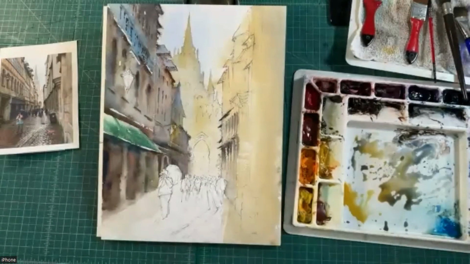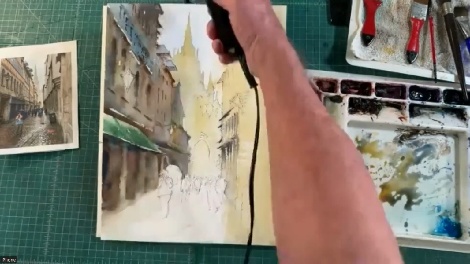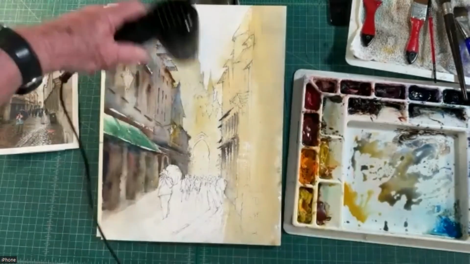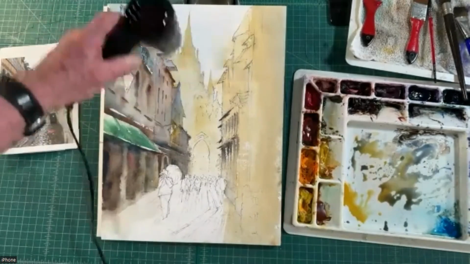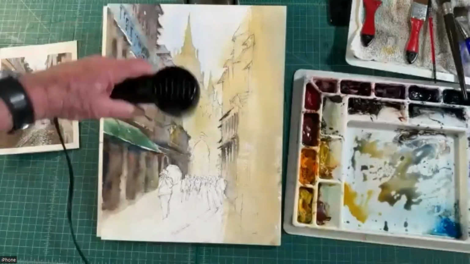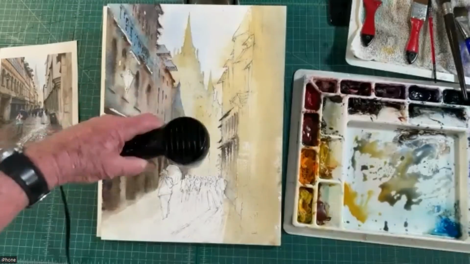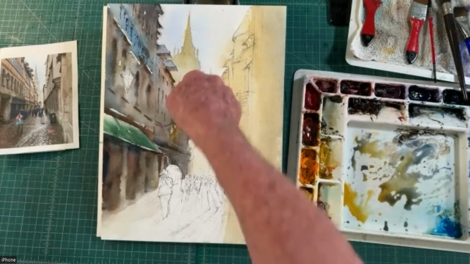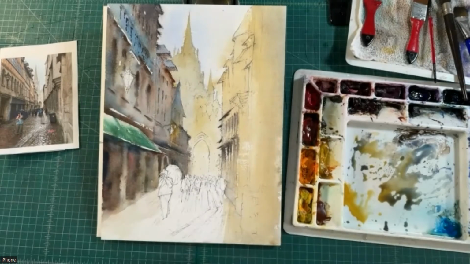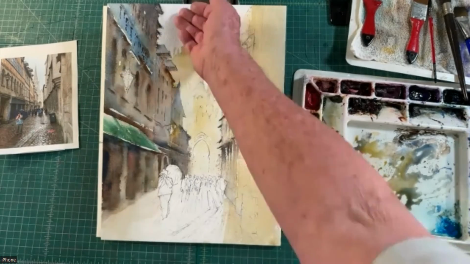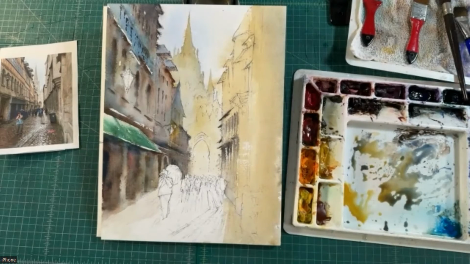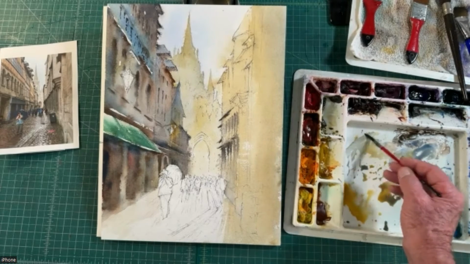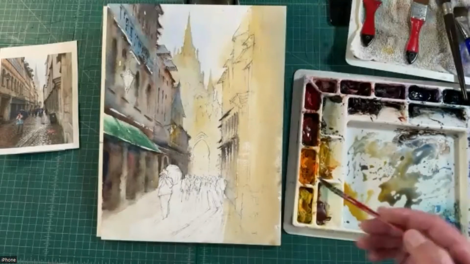So I want to let this dry just a little bit so it settles down. I call that settling down. It's letting the water settle into the tooth of the paper so that it isn't all sitting up on the surface. Because if the water is still sitting up on the surface, if I touch this with another pigment, the pigment will run everywhere. But it's about where I want it now. And I'll just take a little darker value of what I have already mixed up in my palette that I mixed for the cathedral.